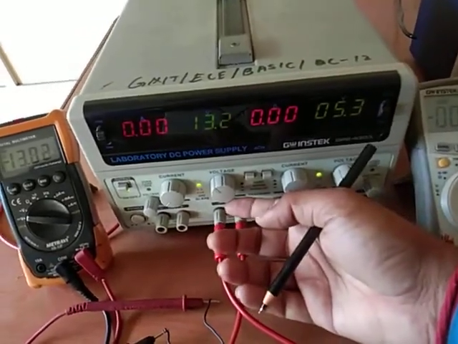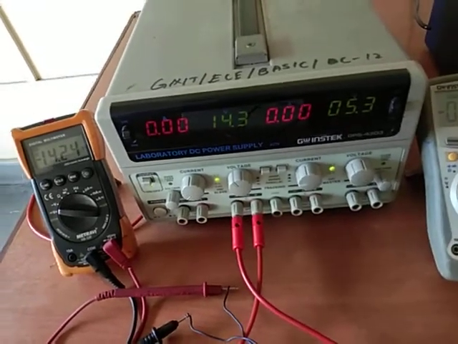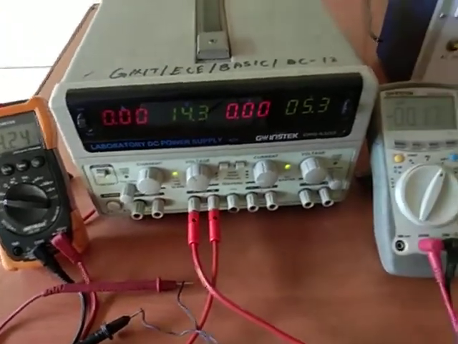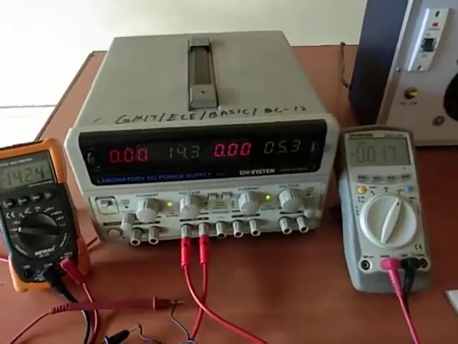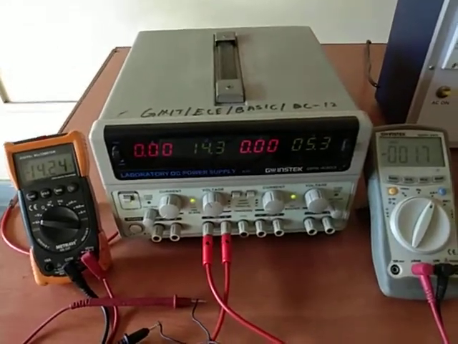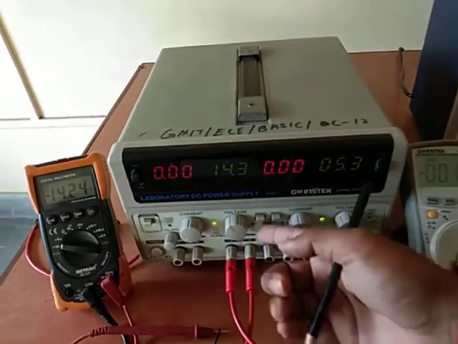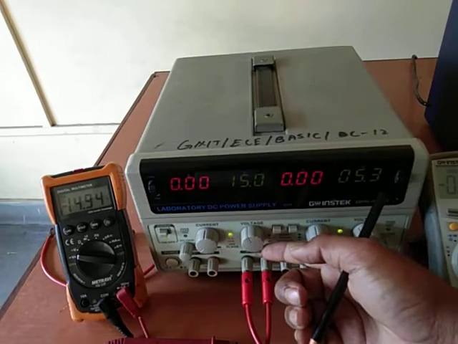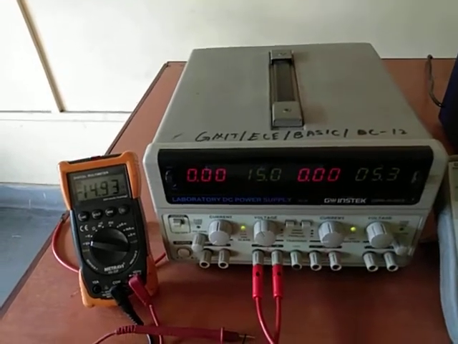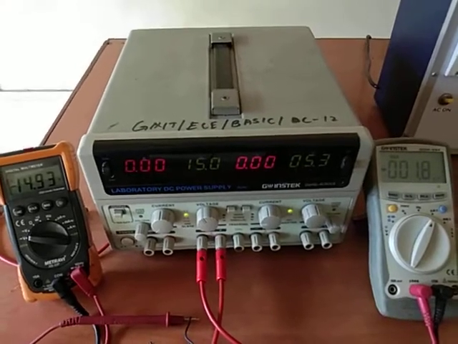Now input voltage 14, VDR 14, IDR 1.7. Now input voltage 15, VDR 15, IDR 1.8.